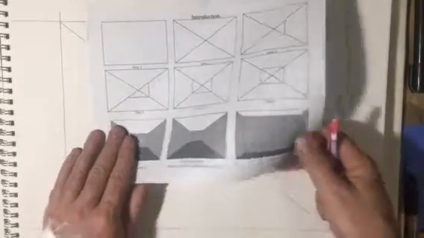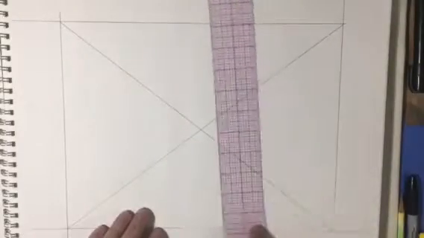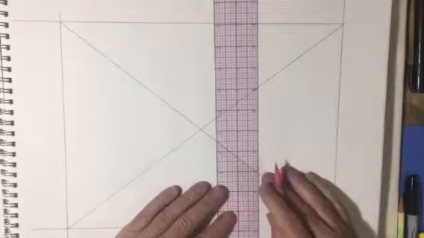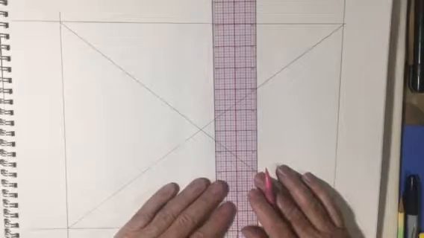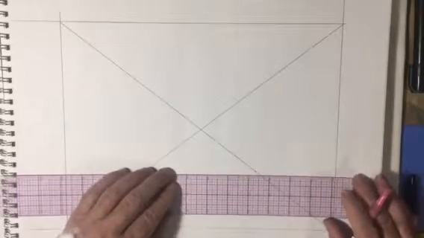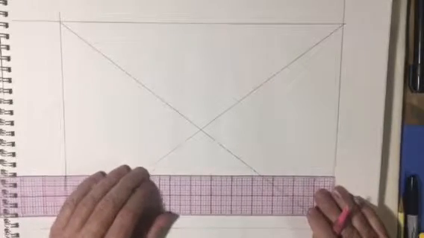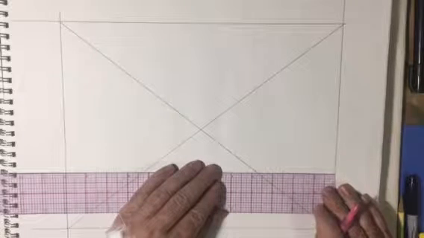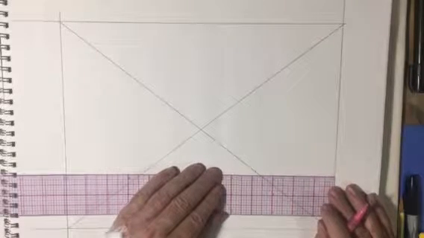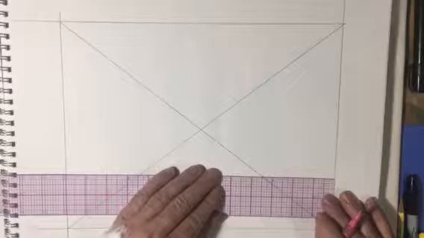Now you can do any one of those, but if you do it too shallow, you might not be able to get everything into it. If you do it too deep, then you're going to have to come up with a lot of things to get into it. What I'm doing right here is making sure I can get these things parallel. I'm sort of messing around.